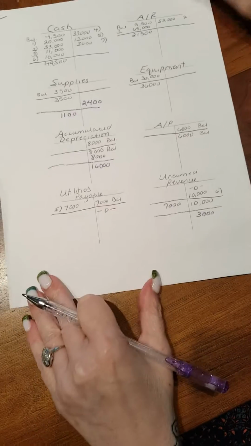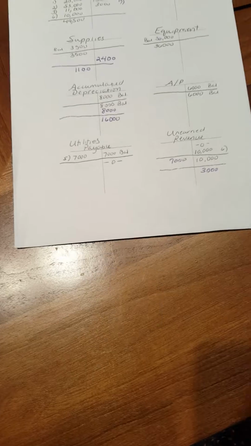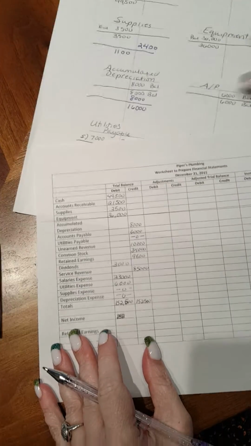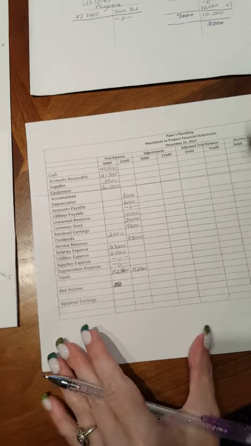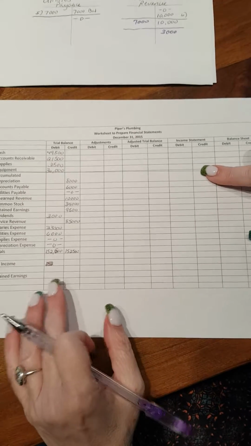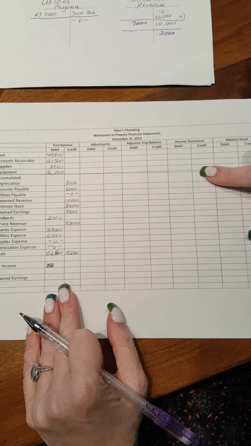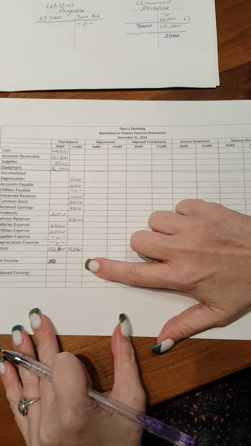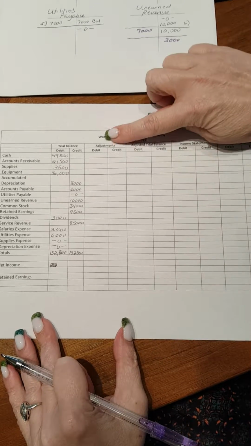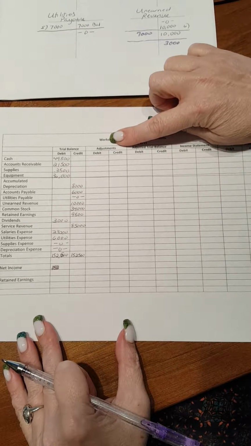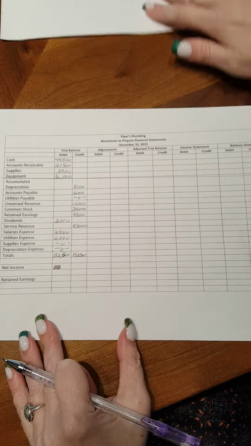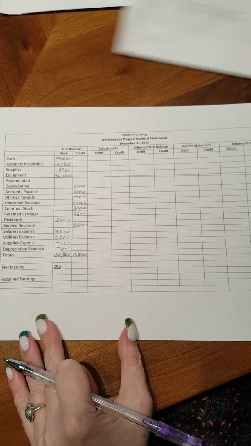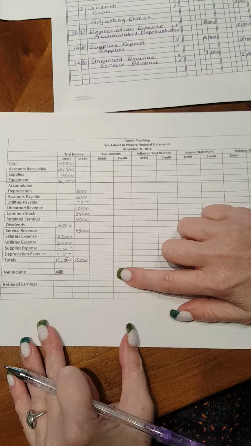Now, I gave you guys the worksheet and I wanted to finish filling this out, and it's easier to do it on the video probably than in class. So last week when I initially recorded the first part of this problem, we filled in the unadjusted trial balance here, and you'll notice that the next two columns are marked for adjustments. So what accountants often do is they will make a note of the adjusting entries in these columns.